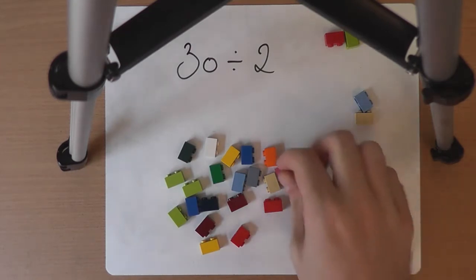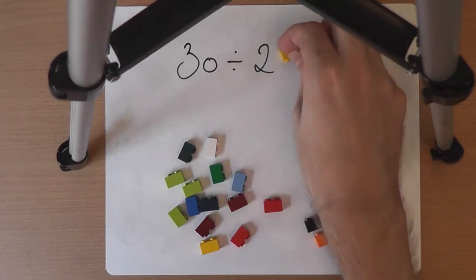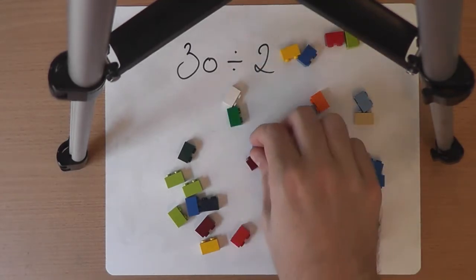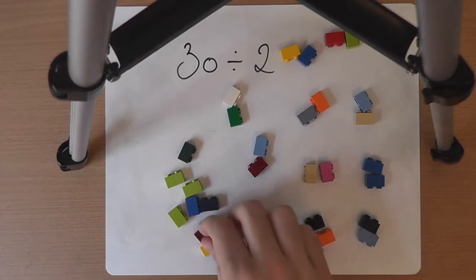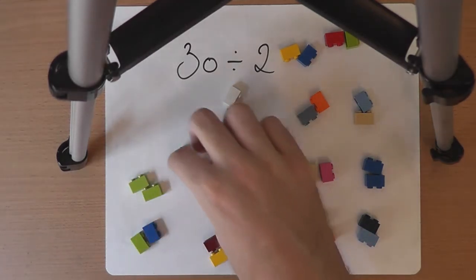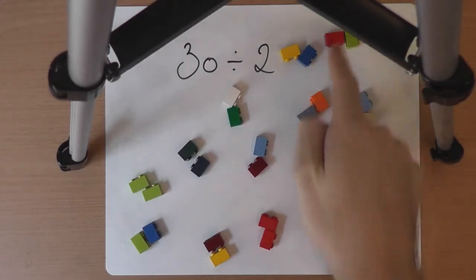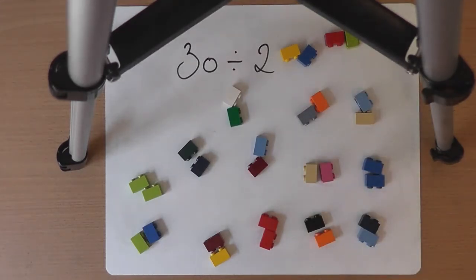And another 2, and another 2, and so on, until a final 2 there. What I'm doing is repeatedly taking away 2. I took away 2, I recognised that there was some left, and I could do it again. I took away 2, there was some left, I could do it again, and so on. And I kept going until I hit 0.